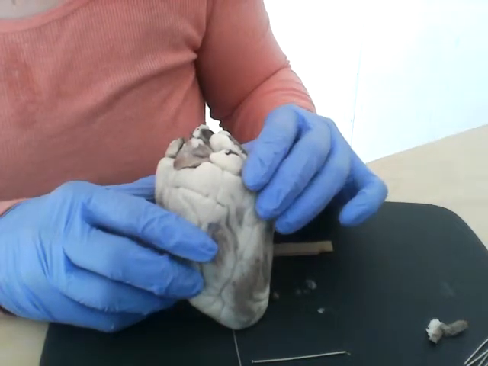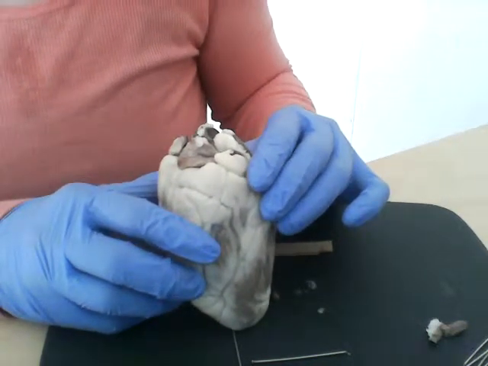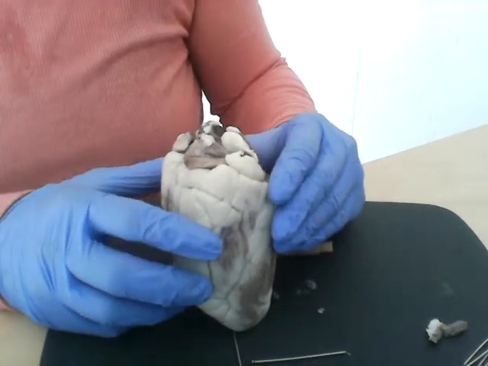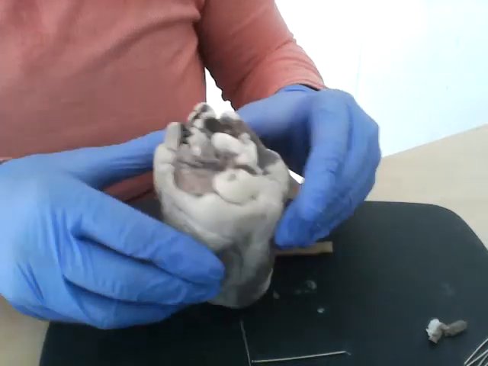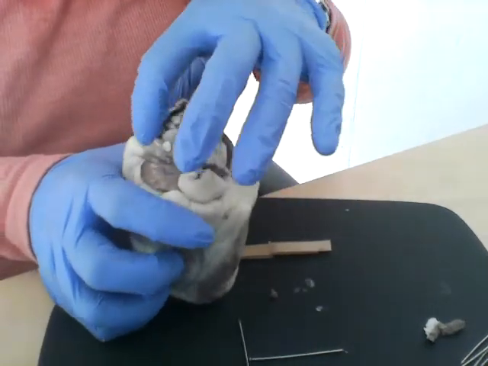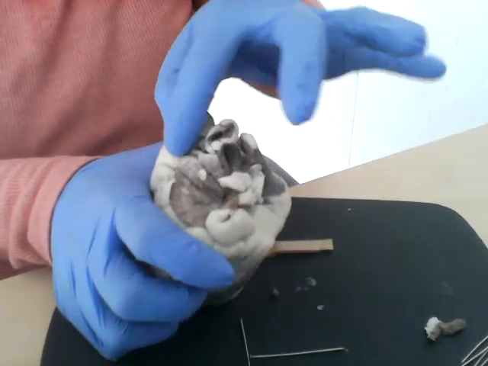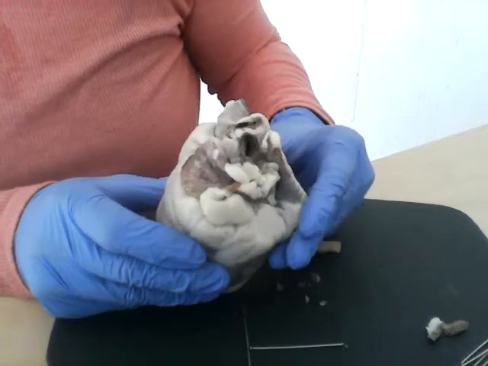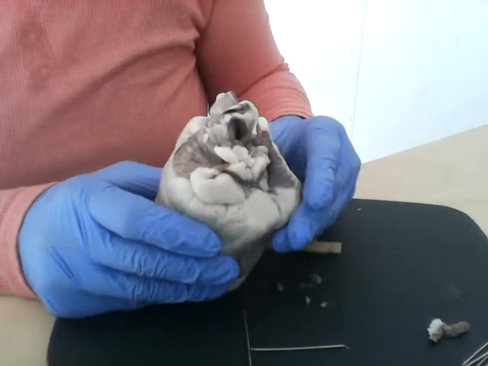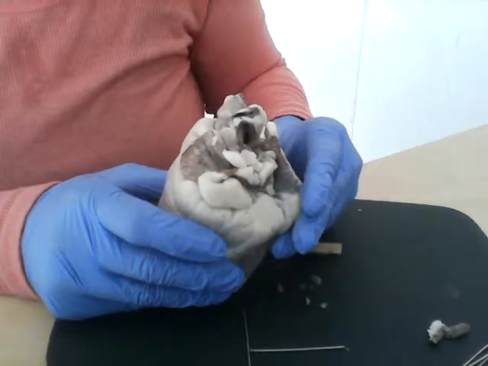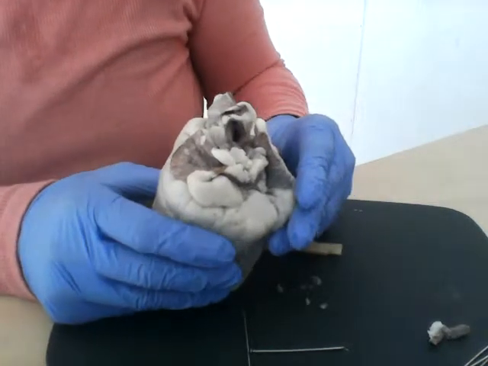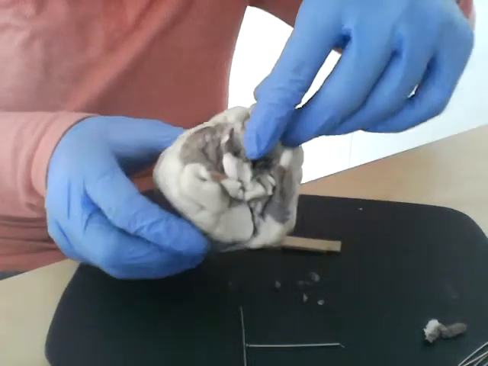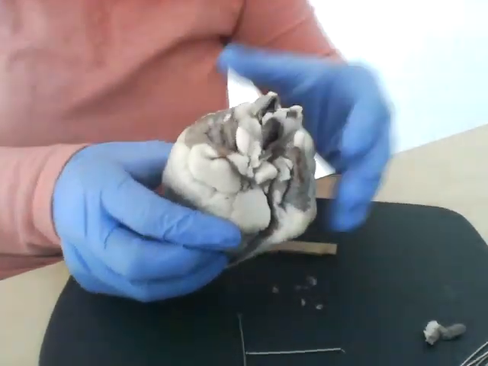Next we'll go to the pulmonary trunk, which carries deoxygenated blood to the heart and lungs. And so the pulmonary trunk, a little hard to see on this guy, but located right here. And then the aorta sends oxygenated blood to all parts of the body. And so aorta on this heart is located right here, the aorta.